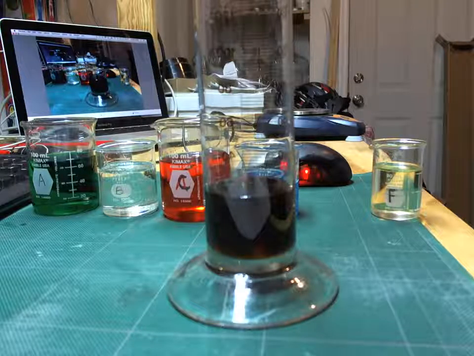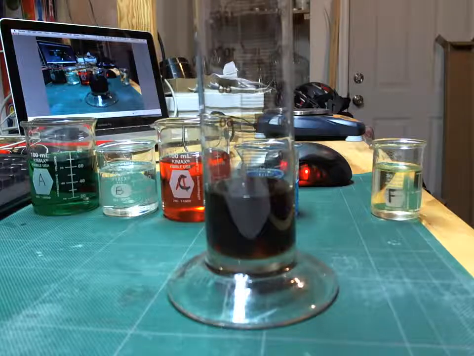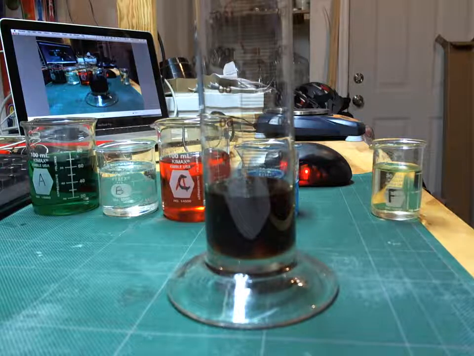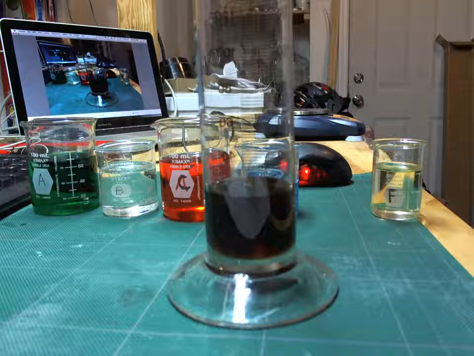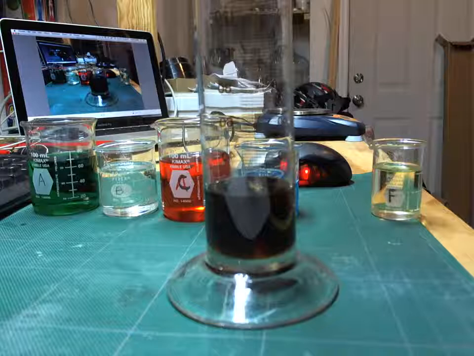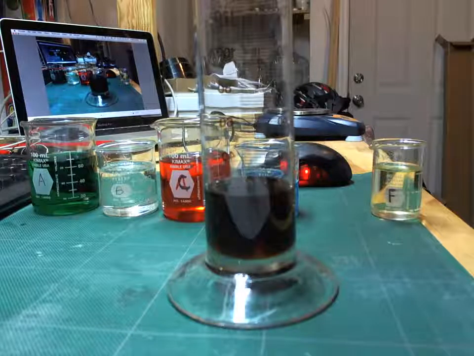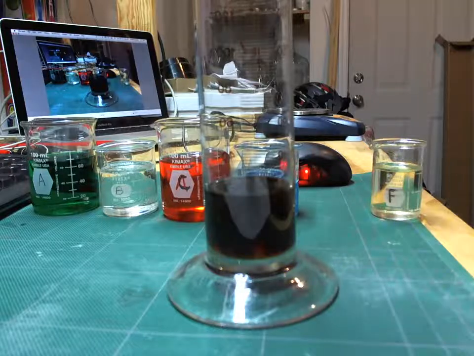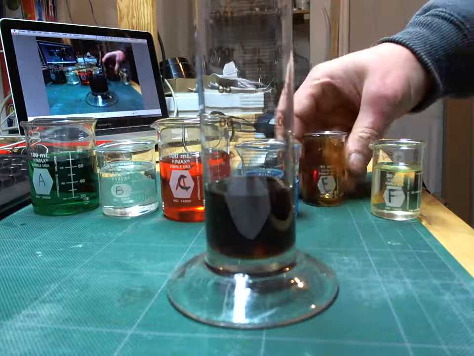We can see it's holding steady at that point. I'm going to cease pouring liquid E. All right, so liquid E is back in the rack.